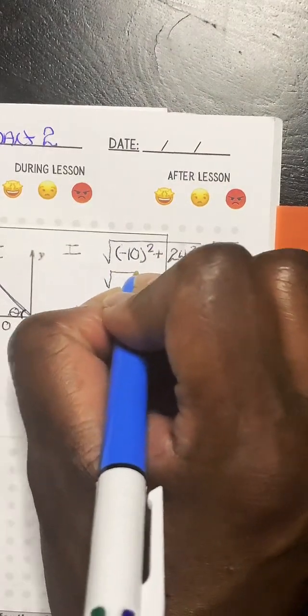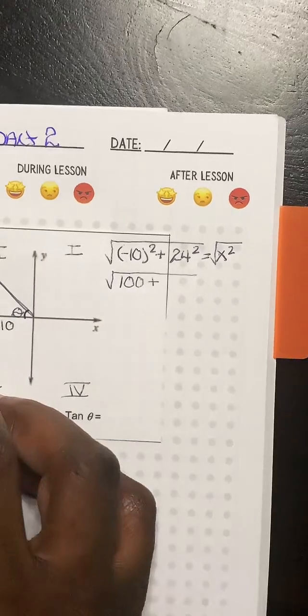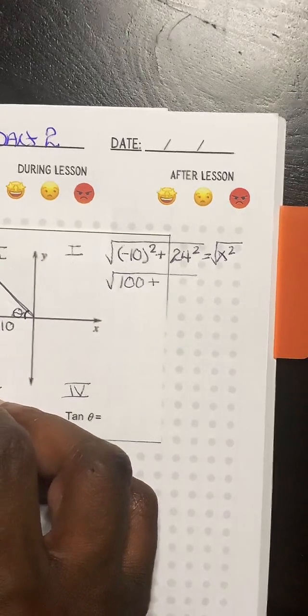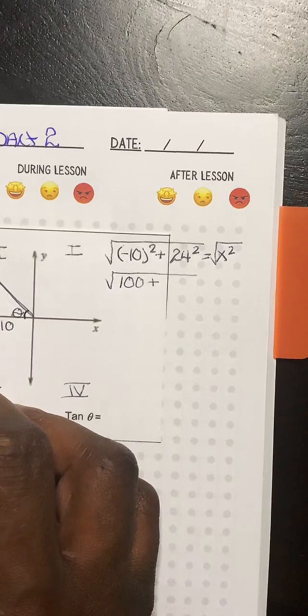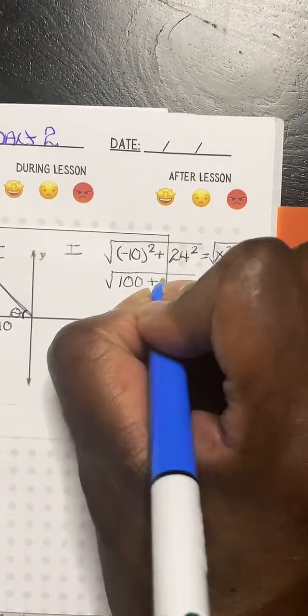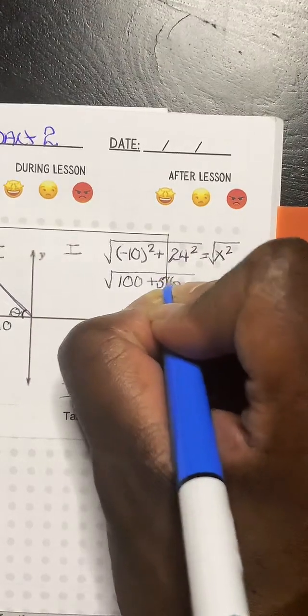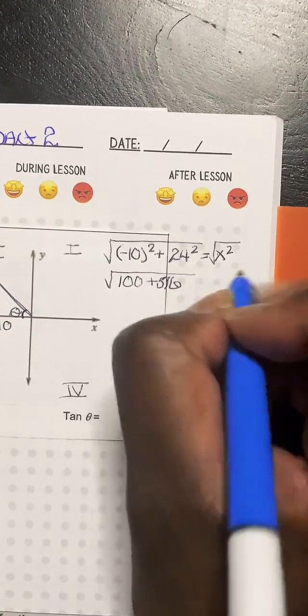So negative 10 squared, that gives us 100. Okay, plus our 24 squared. Whoa, I know what 25 squared is, but I keep forgetting what 24 squared is. 576. I should know this.